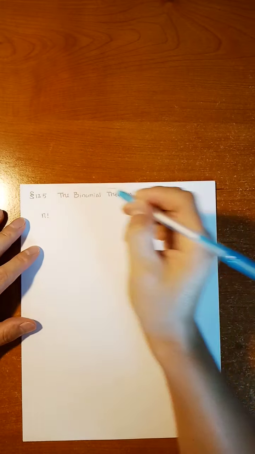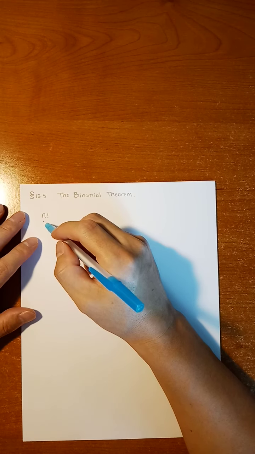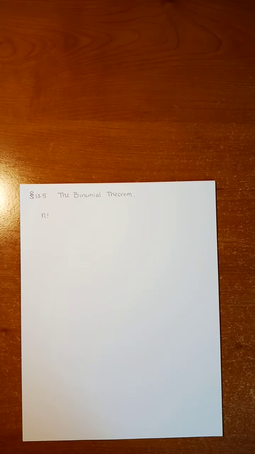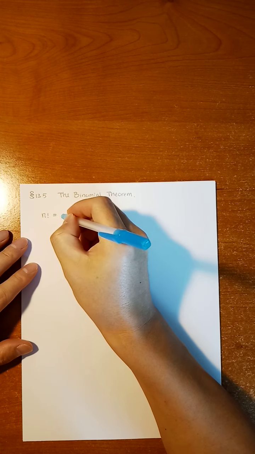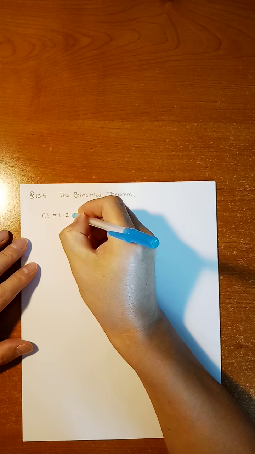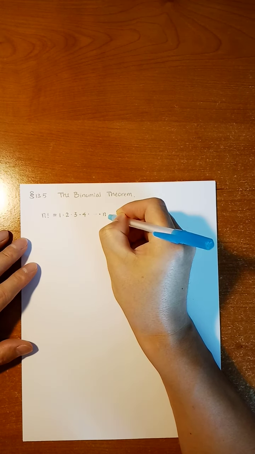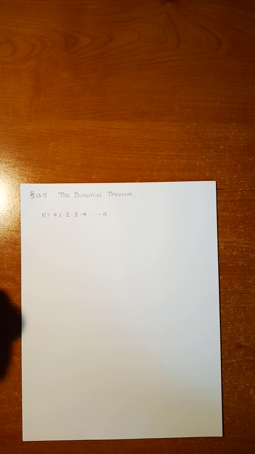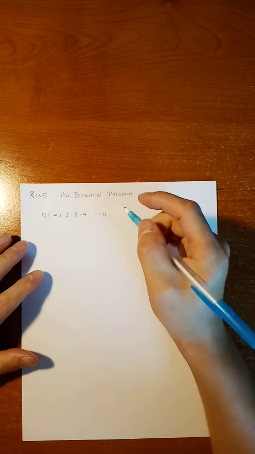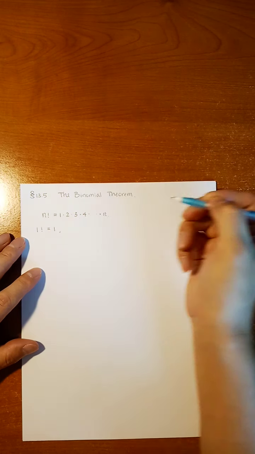n factorial. For any natural number, not integer, for all the natural numbers 1, 2, 3, 4, 5, n factorial is defined to be the product 1 times 2 times 3 times 4 up to n. So this is n factorial, the product of the first n natural numbers. For example, 1 factorial is equal to 1.